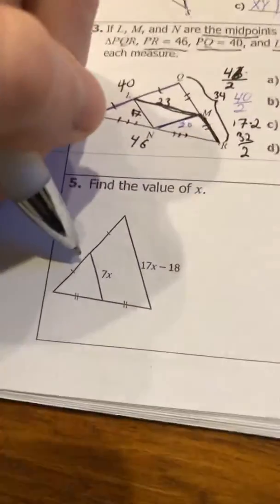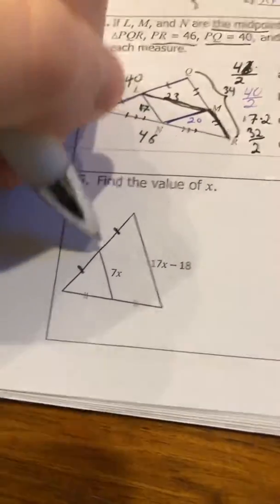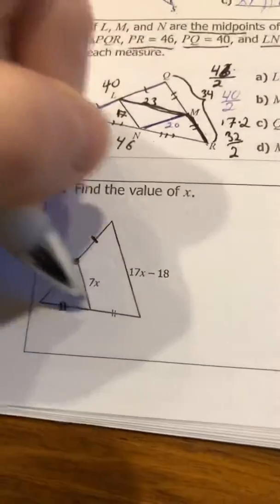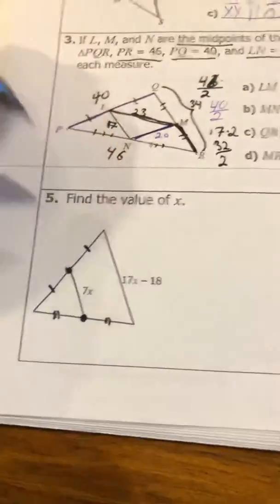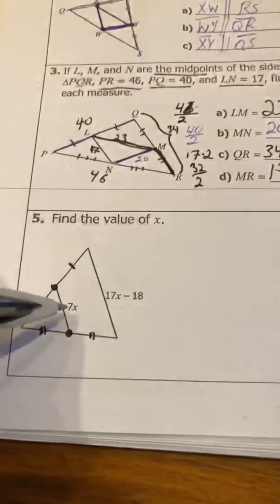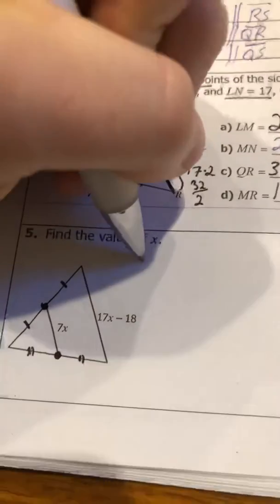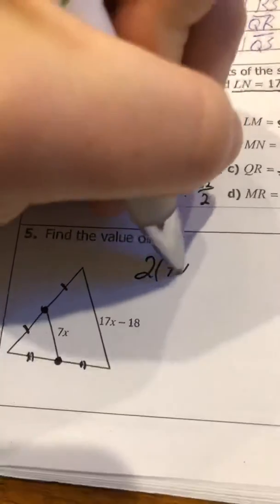All right, and example 5. All right, so we've got 2 congruent parts, so that's a midpoint. 2 congruent parts, so that's a midpoint. So we've got the mid-segment. So we have this rule, twice the little equals the big.